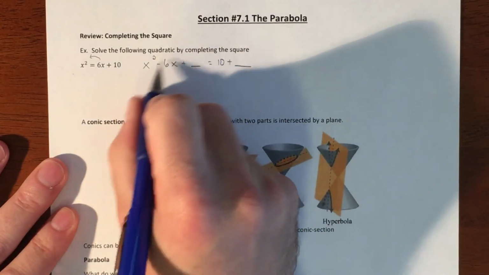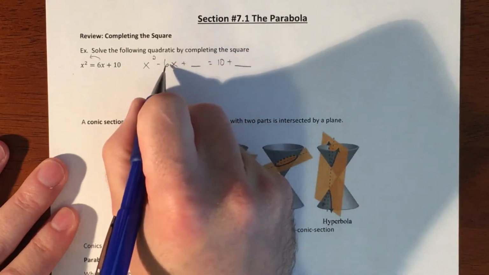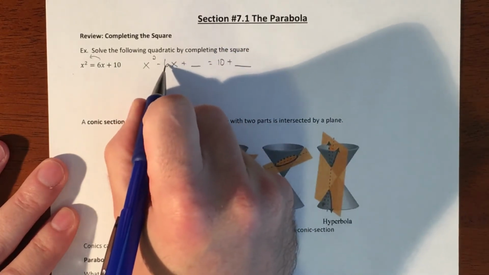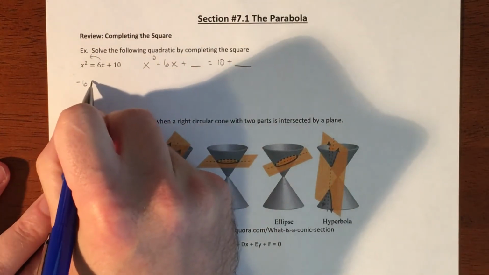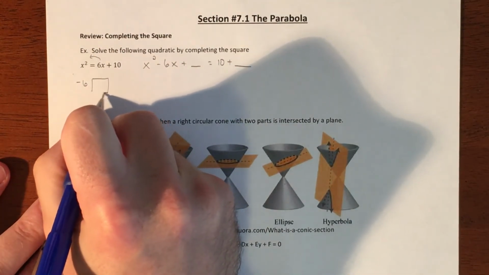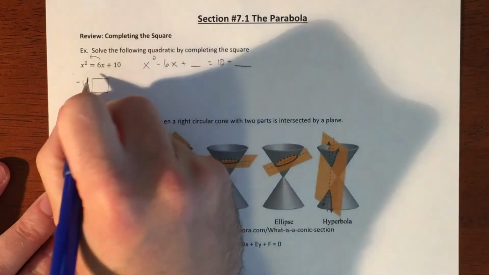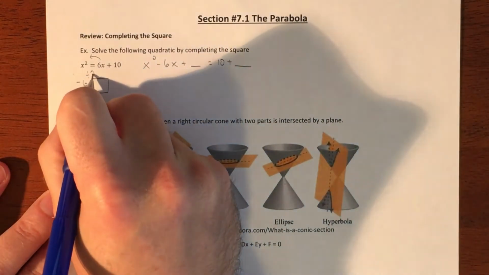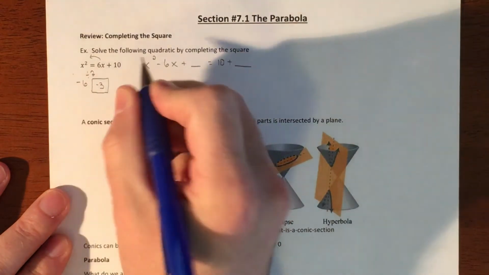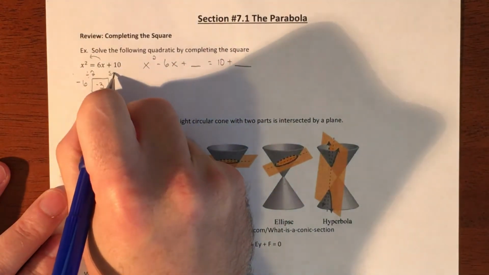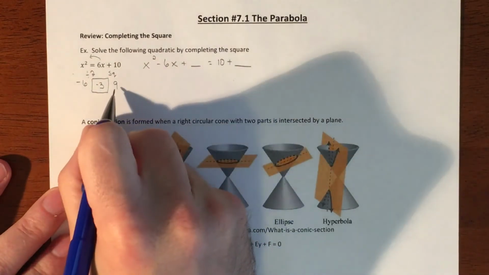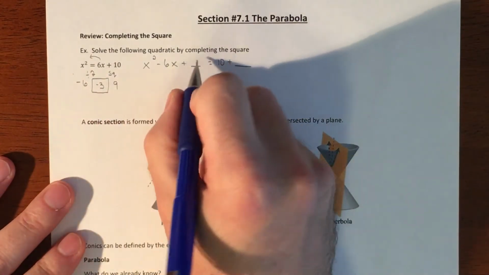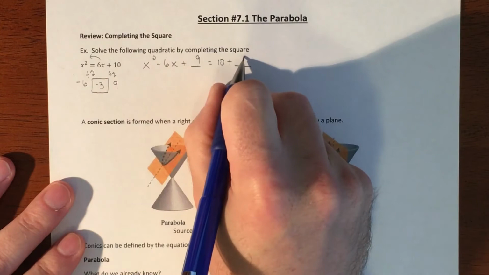To figure out how to make this a perfect square, it's all based upon this -6, the b value. We're going to take the -6 and do two things to it. I organize it like this. We're going to divide it by 2, that gets us a -3, and then we're going to square it, that gets us a 9. Both numbers play a role. The 9 that you get out of this is what we're going to add to both sides.